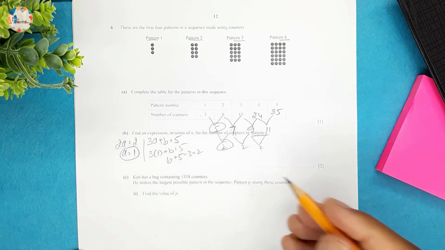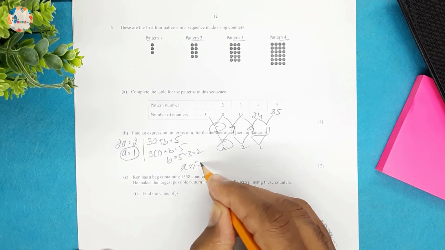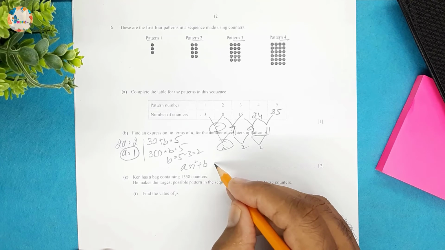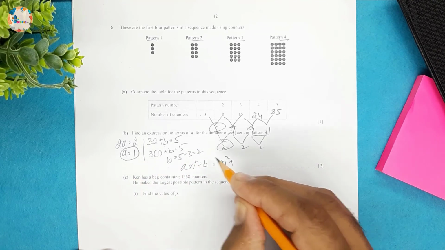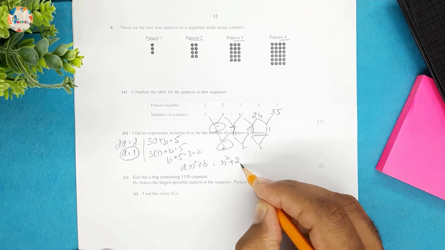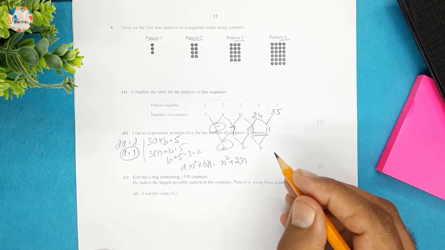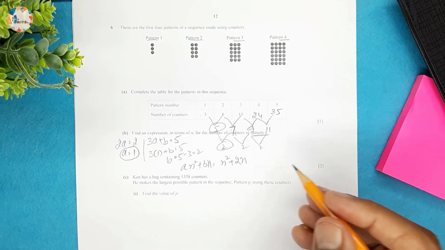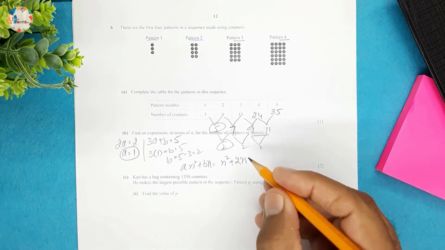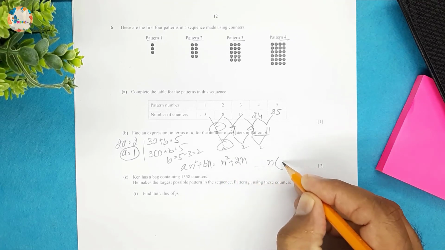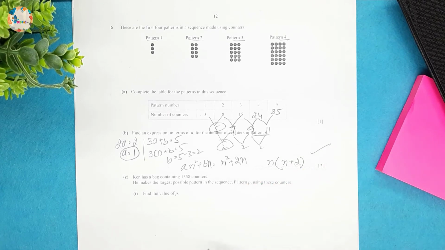Now we can write a n squared plus b, and a will be 1, so n squared plus 2n. This will be our general formula, or we can take n common and write n into n plus 2, and this will be our final answer for this one.